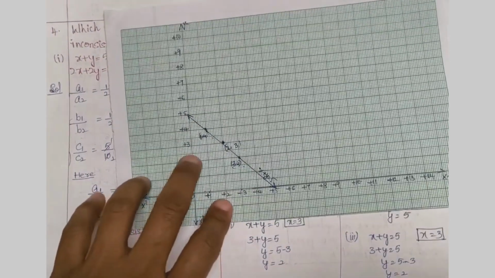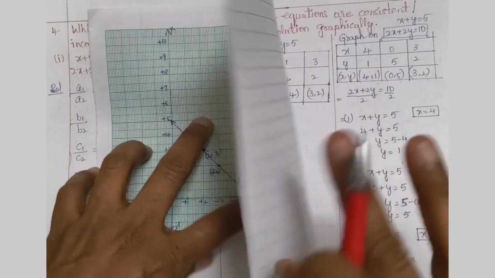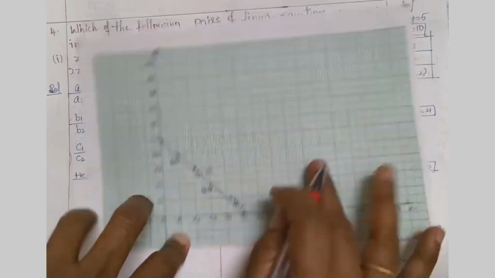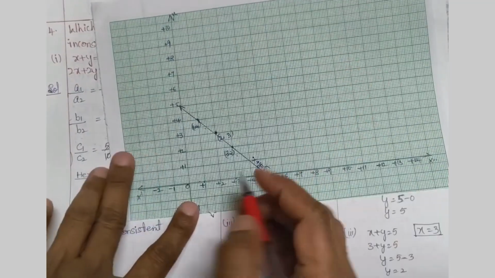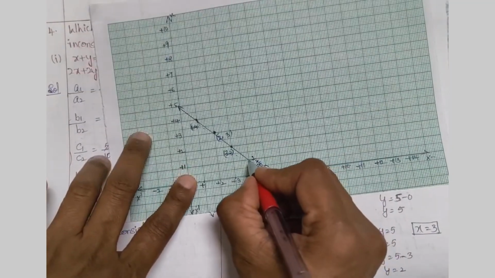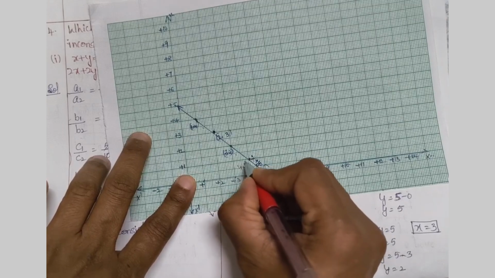Next, what is there? Second graph. Second one, what is there? 4, 1. See here. Where is 4, 1? I will use red pen here. See here, next line 4, 1. Where is 4? On the x axis here 4, on the y axis here 1. See here, put a dot here. This is 4, 1.